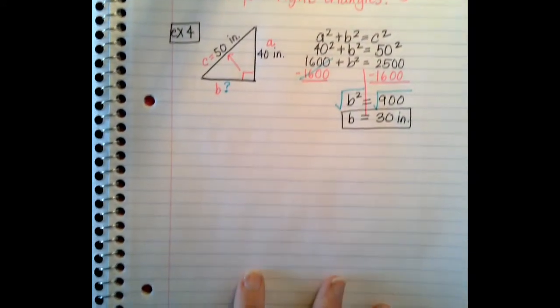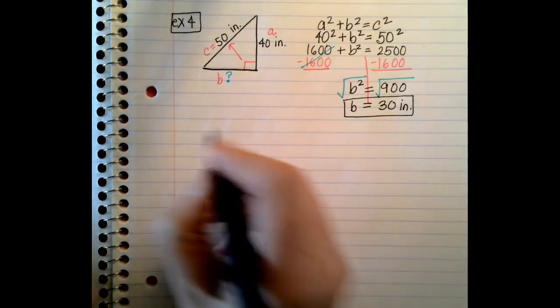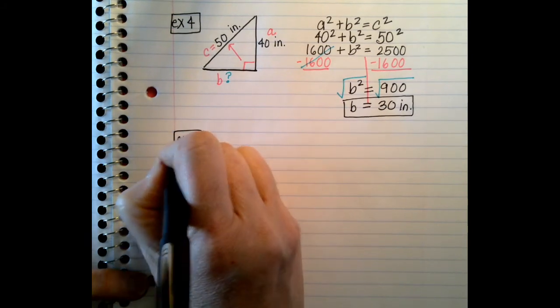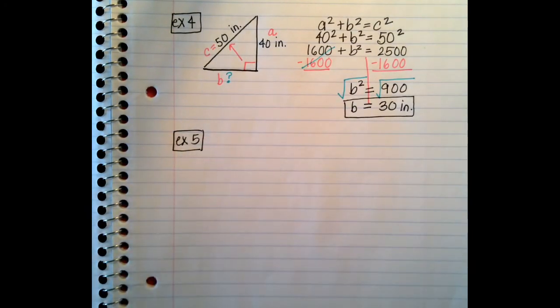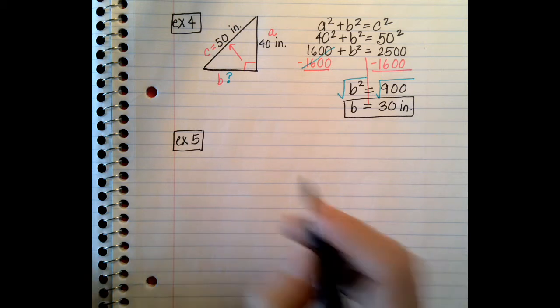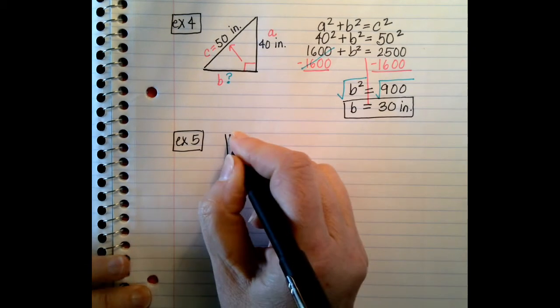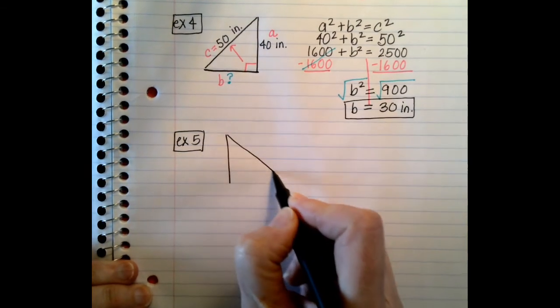Okay, example number 5. We're more than halfway there. Example number 5 says that they're giving you a figure of a location of 3 points that are around a lake. They tell me what 2 of those lengths are, and they want to know which of the following choices is closest to the distance between points A and B. So let me draw this triangle that they're talking about.